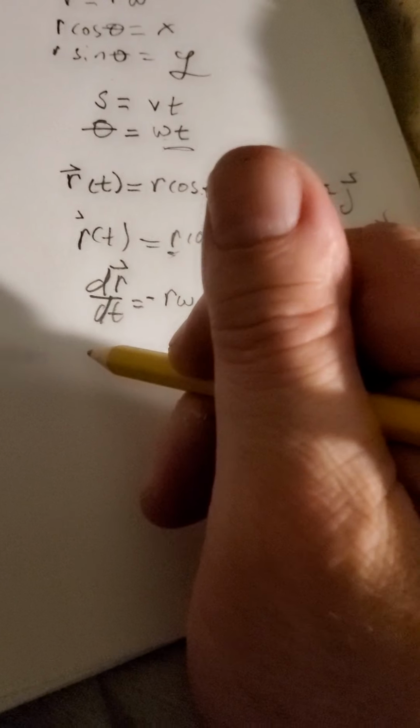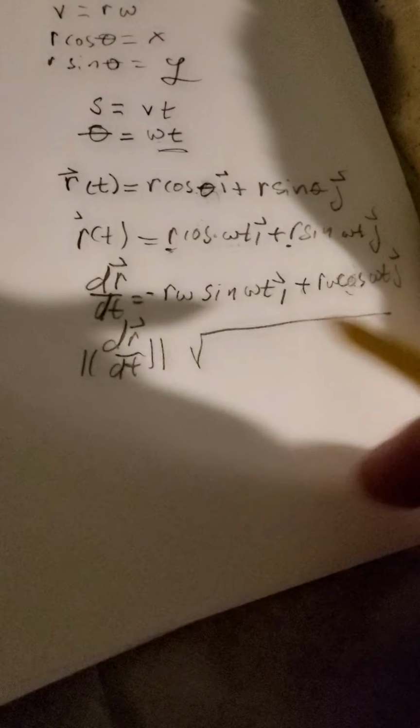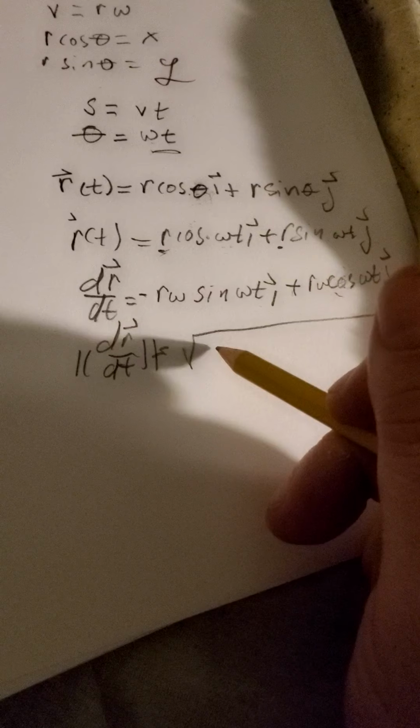Now I'm going to take the magnitude, remember Pythagorean's theorem, the magnitude of dr dt, and I'll write it out to show you exactly what I'm doing here.